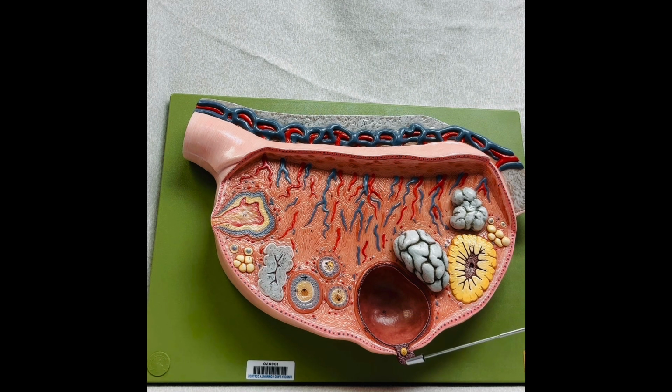And then here we can see the oocyte, and we can actually see ovulation taking place. So that mature follicle, once we have that spike in LH, is going to trigger ovulation of our oocyte. Once ovulation occurs, that follicle will become the corpus luteum.